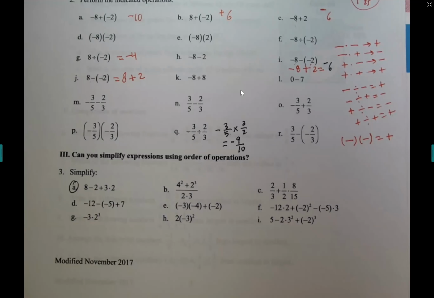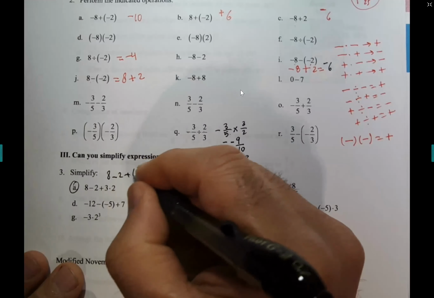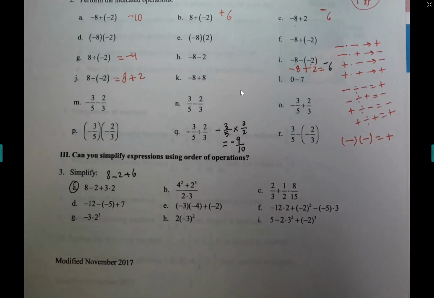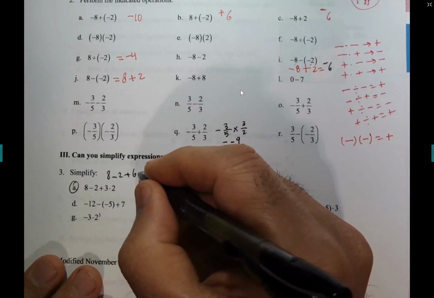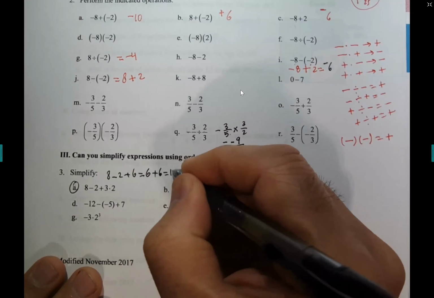So let's apply this on A. Well, I know I have to do multiplication first, guys. So you have to do 3 times 2, which is 6. So that would be 8 minus 2 plus 6. Now we have subtraction and addition. There is no favorite here, guys. It doesn't mean that you have to do plus first because you know plus before minus. No, you just have to go left to right. So 8 minus 2 comes first, which is 6, plus 6, which is 12.